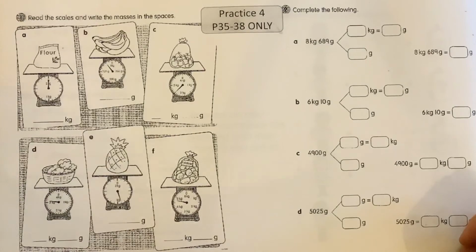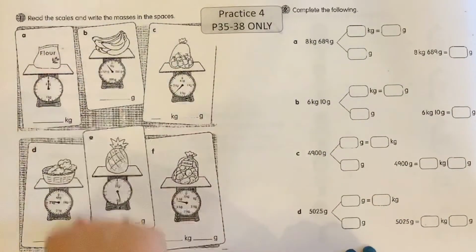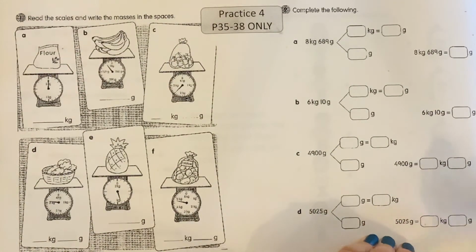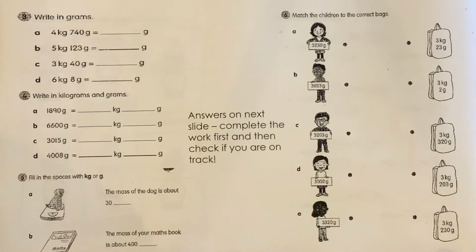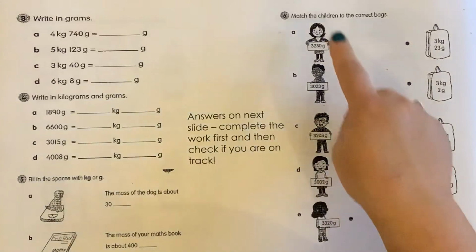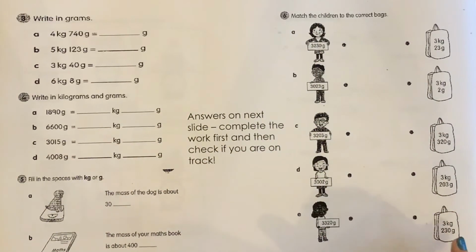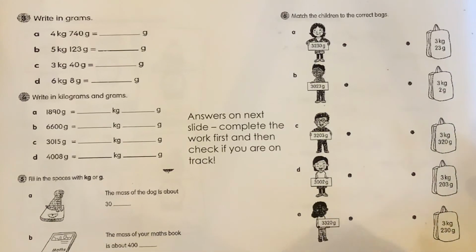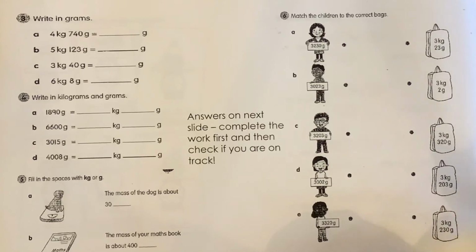So here are the questions for today. You've got some weighing scales where you've got to write the mass of the items. Pay close attention to the different units on the scales. You've got to convert some masses from kilograms and grams into grams and vice versa, just as we've just completed some examples. The same with these. And then in this question, the children are holding a mass in grams and you have to match them up with the bag with the same mass in kilograms and grams. Good luck with that. Pause the video and complete all the work.